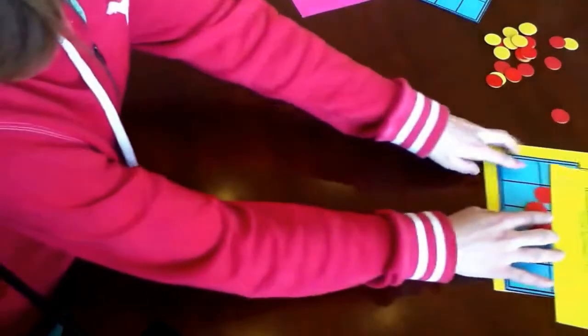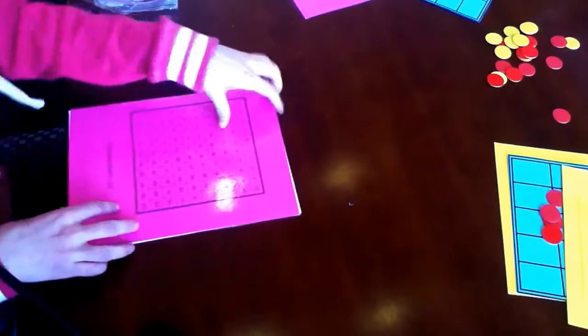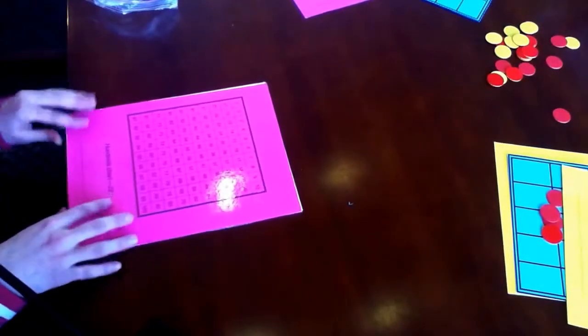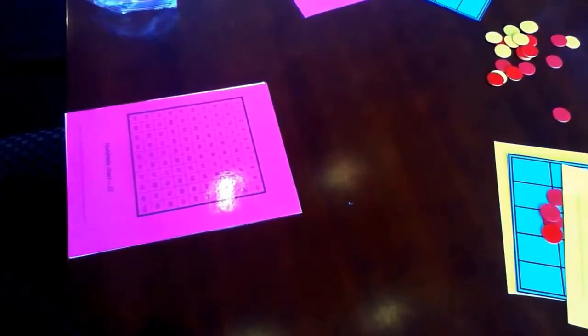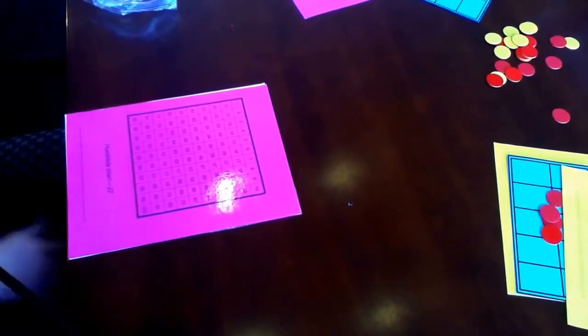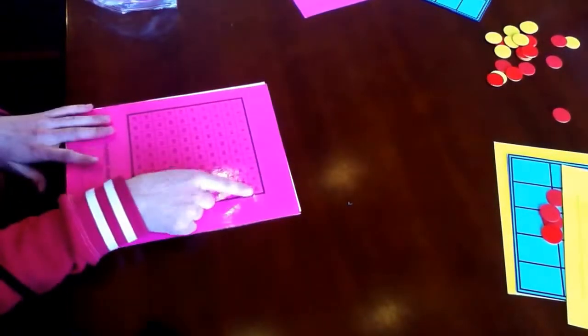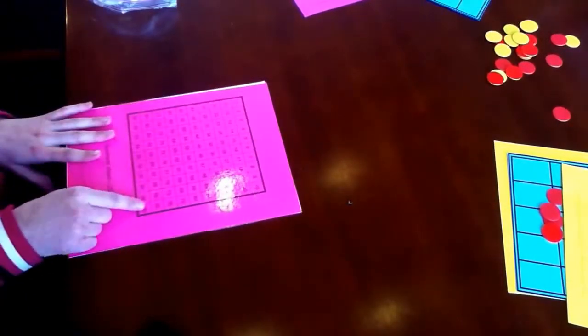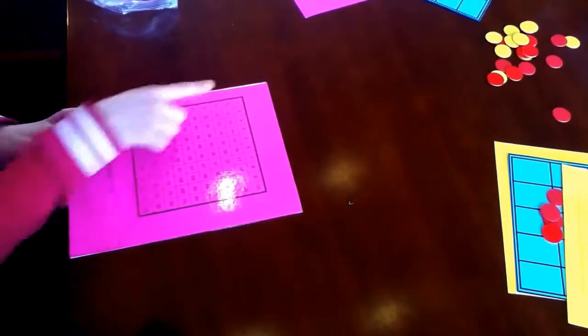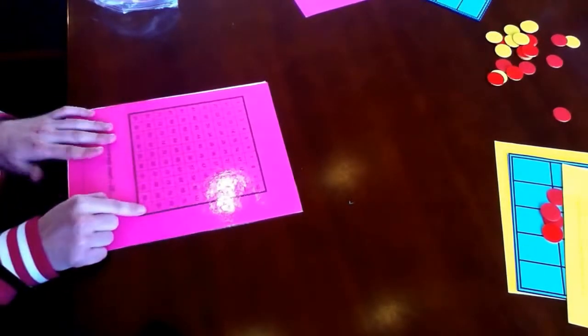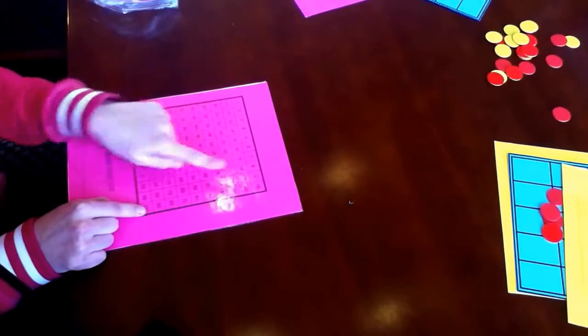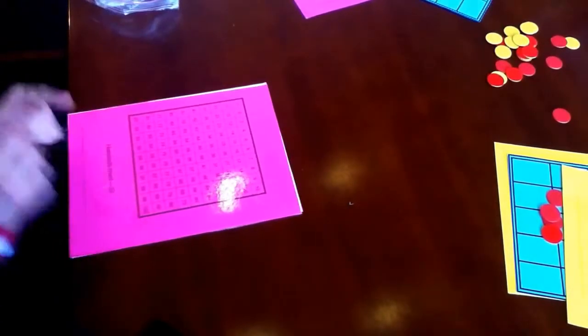Now the next method I'm going to show you is using a hundreds chart. This is a hundreds chart that you've seen before, and to read it you go from left to right, from top to bottom to get all the way to 100. There are 100 spots because if you go through and count, you would count 100.